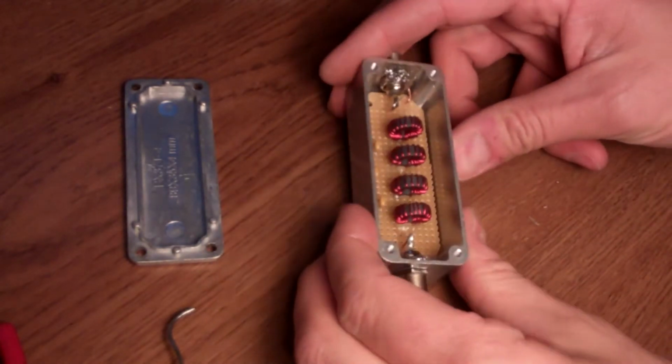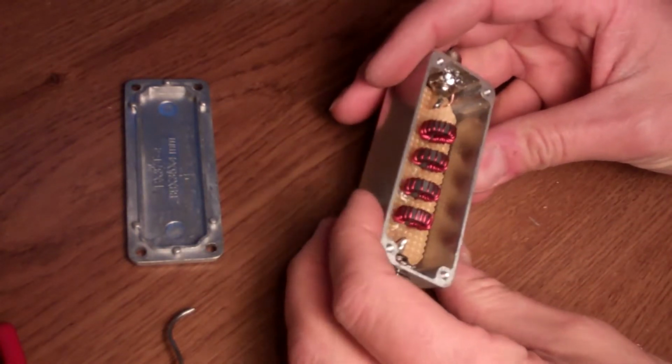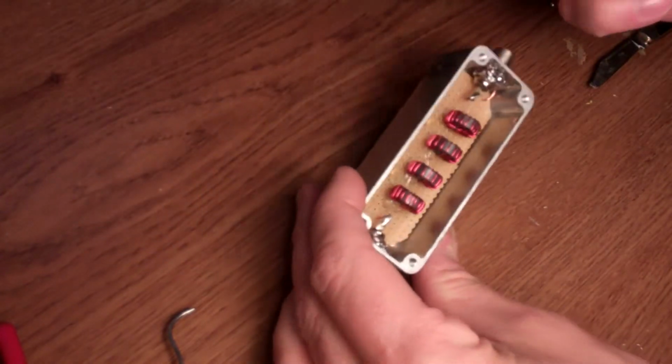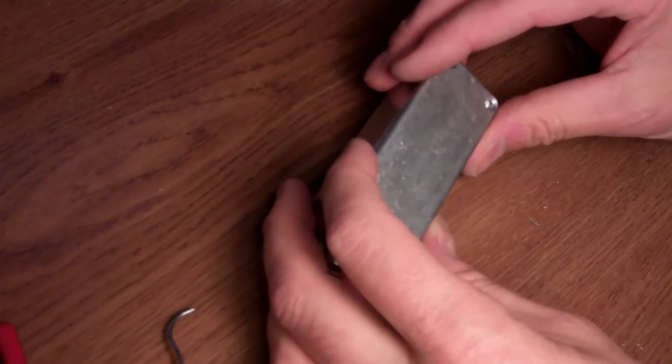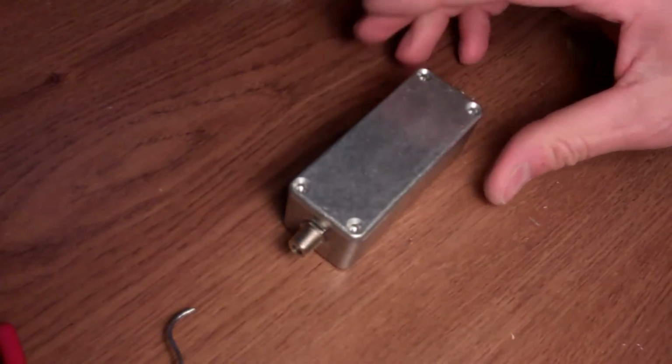So now that the soldering is done, everything's all soldered up, it's a matter of testing it. And it's ready to go for testing. I'll just put the cover on, and I'll secure everything down, and I'll give it a test and see how it runs.